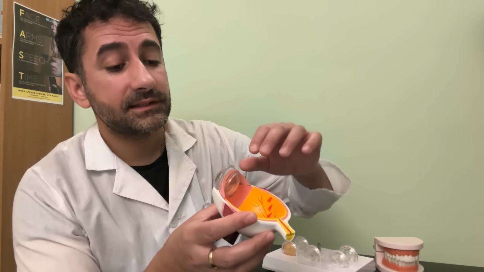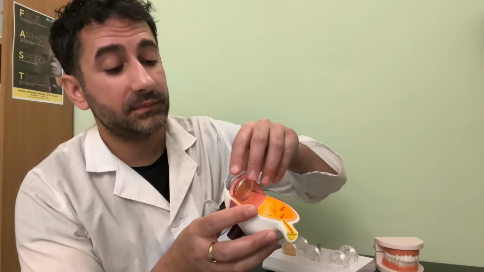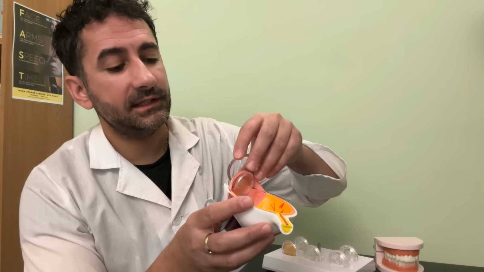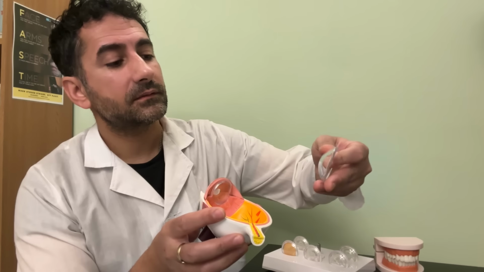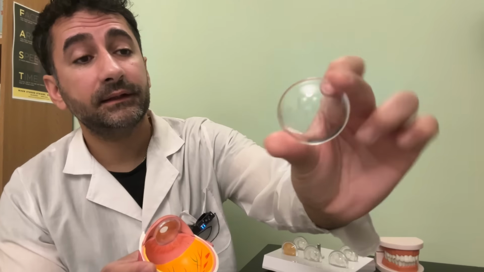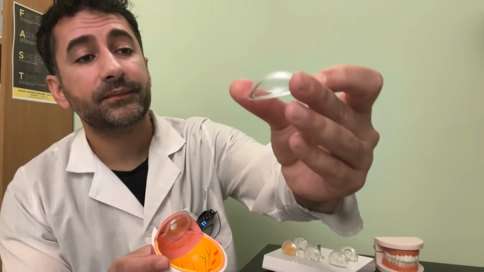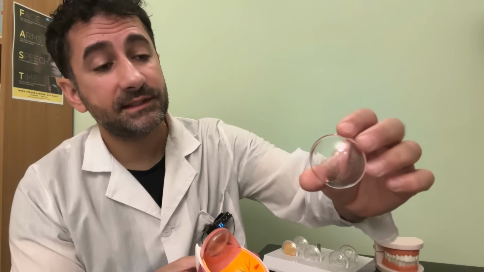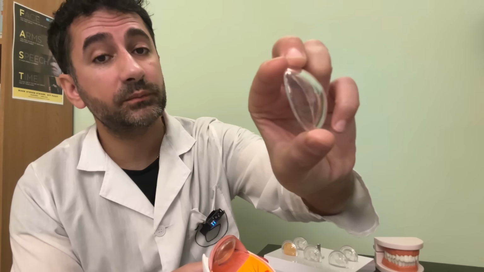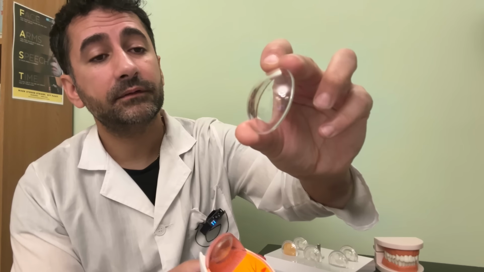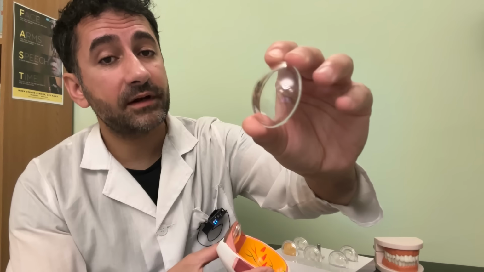I'm just going to take this one apart a little bit because it can be a little bit flimsy, to say the least. But we do have a view of the curved cornea there. Now, some of us with astigmatism may have a rugby ball shaped cornea rather than a spherical one.